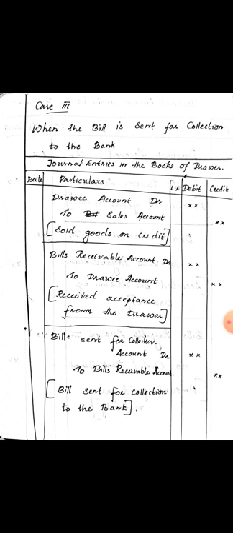Accounting treatment of bill of exchange when the bill is sent for collection to the bank. Journal entries in the books of drawer. First entry for the sale of goods, drawee account debtor to sales account. Second entry, bills receivable account debtor to drawee account. Narration, received acceptance from the drawee.